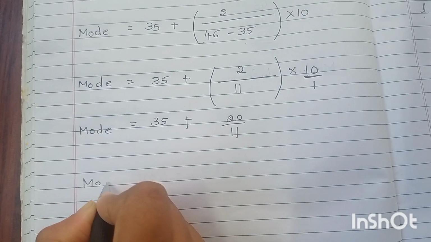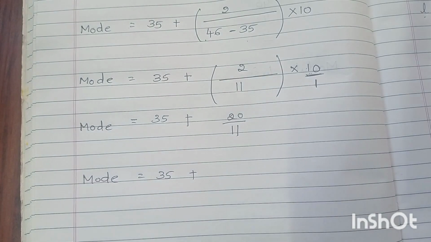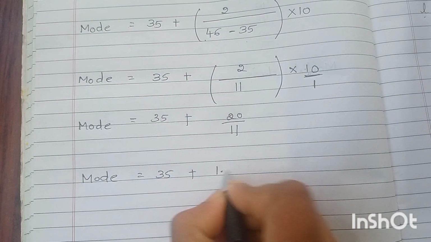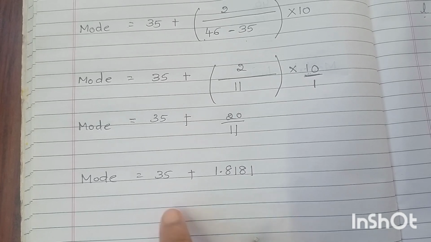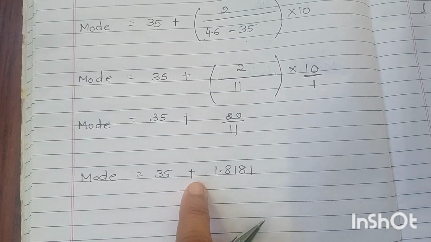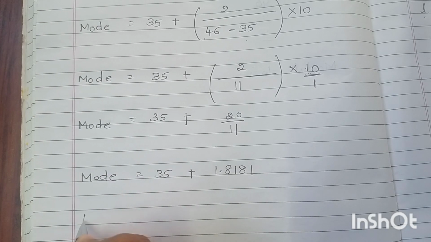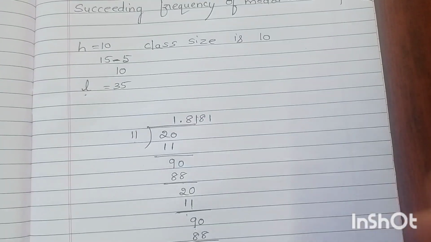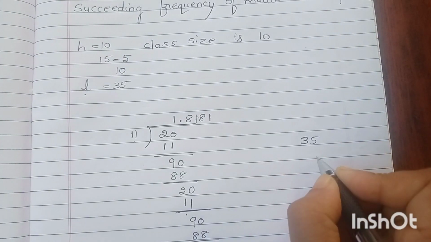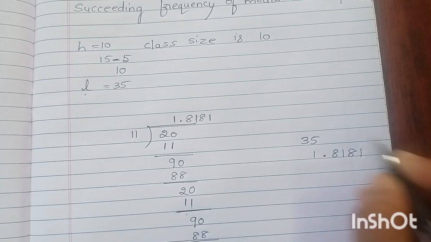Mode is equal to 35 plus 1.8181. Now we have to add 35 plus 1.8181. Many of them get confused, so let me show how to add this.